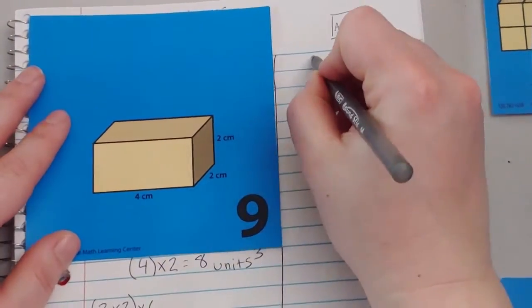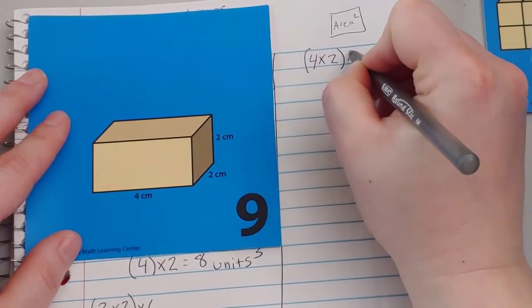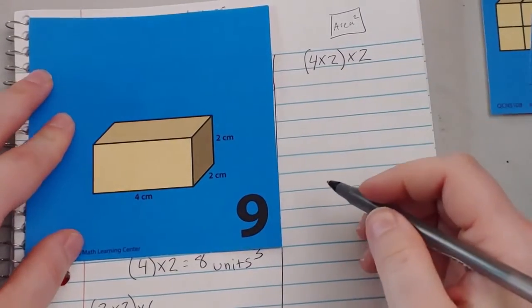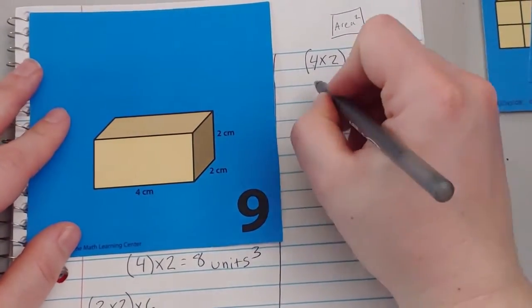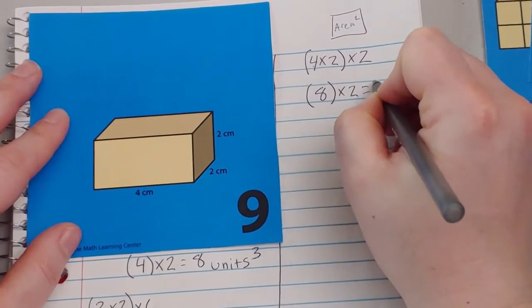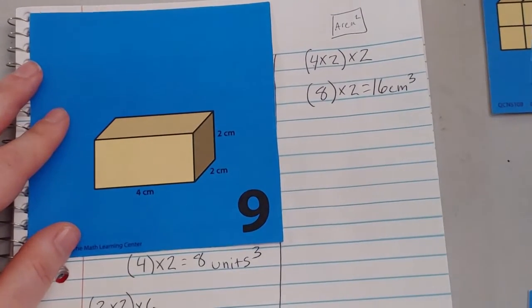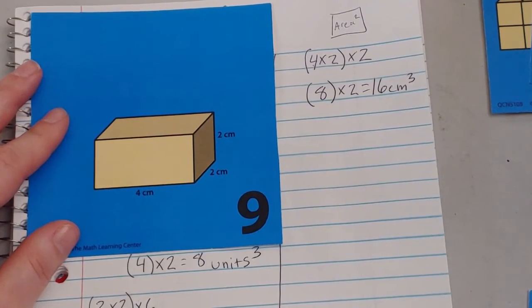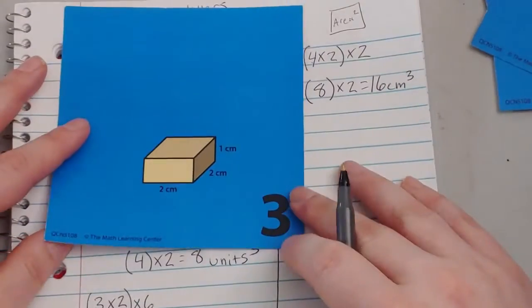So 4 by 2 by 2. Solve it. So 4 times 2 is 8 times 2 for 16 centimeters cubed.